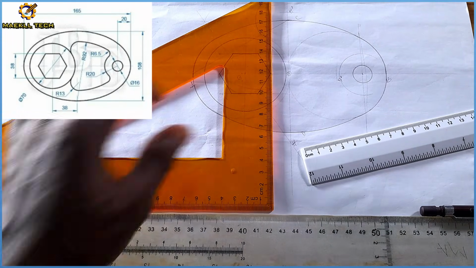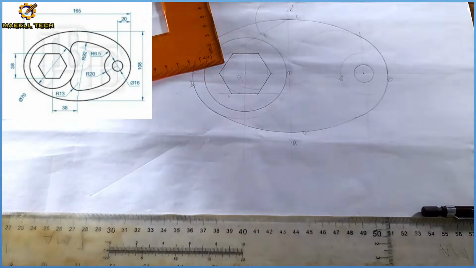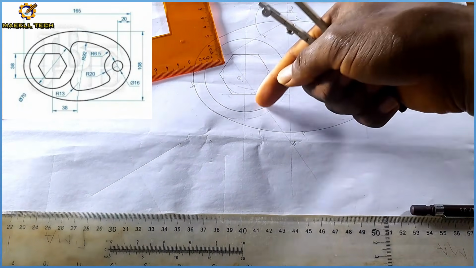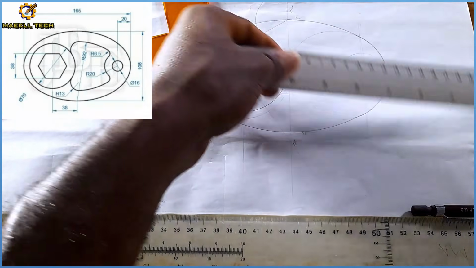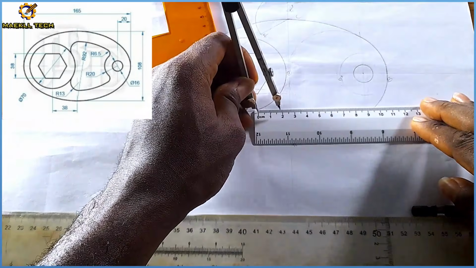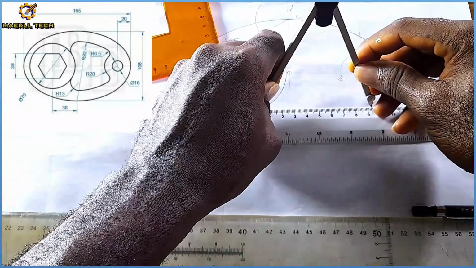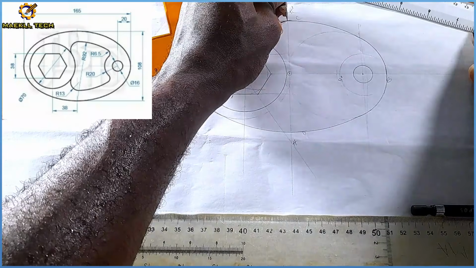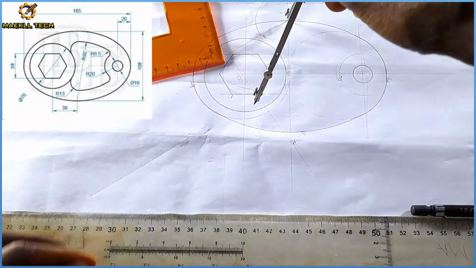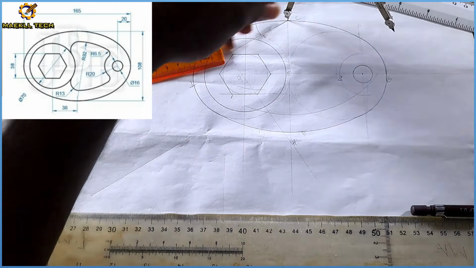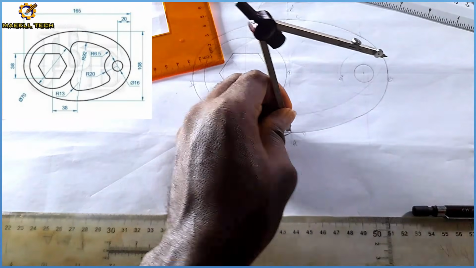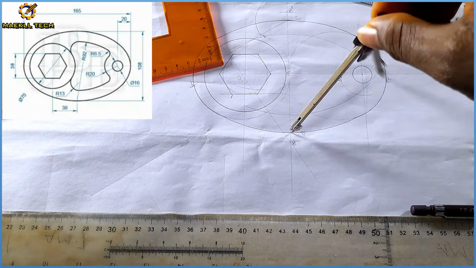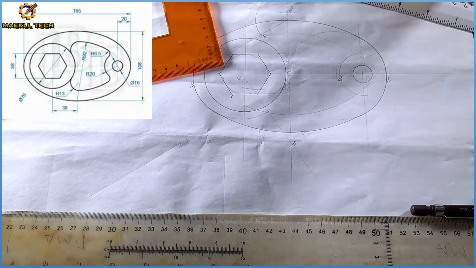Now after doing that, I'm going to pick my compass and measure radius 92. Now radius 92 from mark D and from mark C, I'm going to draw them opposite each other. With radius 92 on my compass, from mark C, I draw this faintly like this. Then with radius 92 from mark D, I draw this faintly like this. Do you see that? So take note of those two arcs.